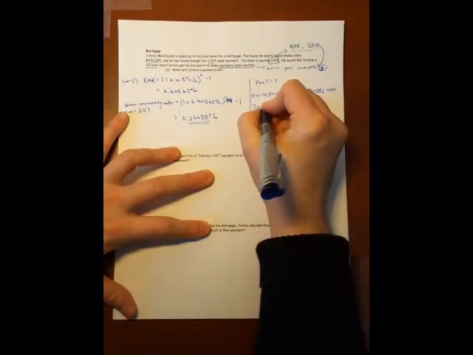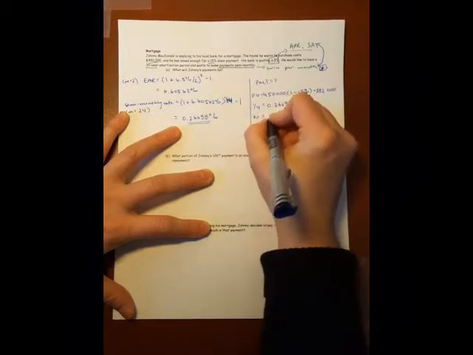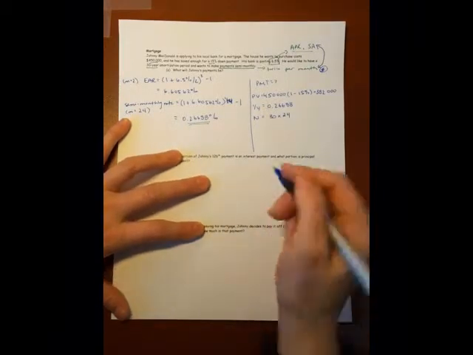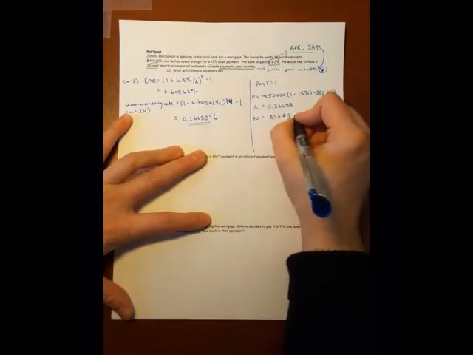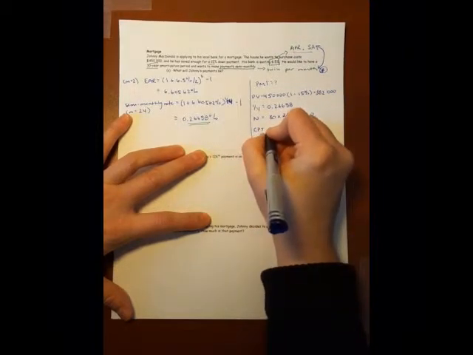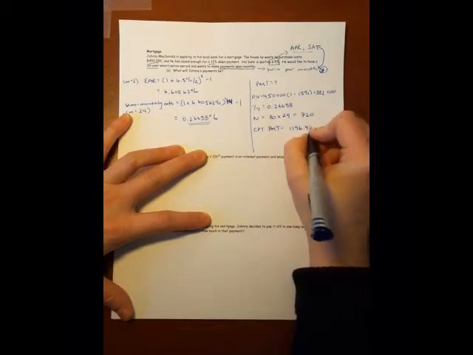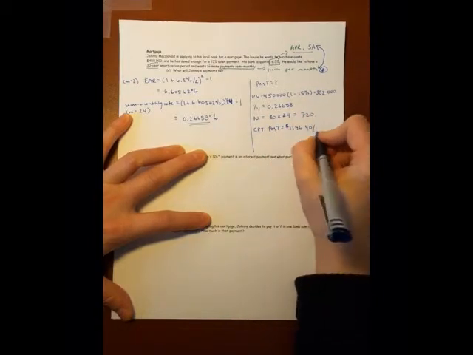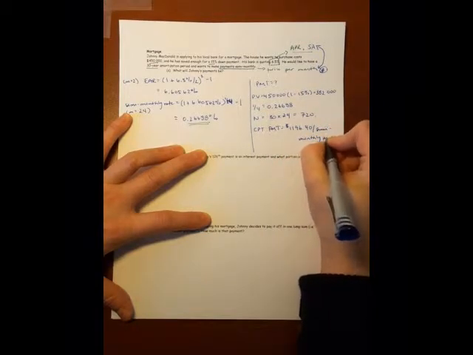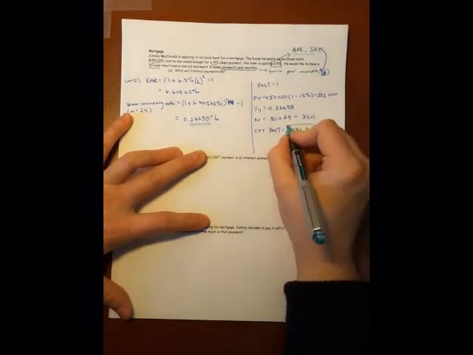We've got an I/Y that we just calculated of 0.26688, and the N on this mortgage is going to be 30 years times 24 semi-monthly periods, so that's 720. Then I compute my payment, and that's 1196.40, per semi-monthly period. So twice a month, you're going to pay this amount.